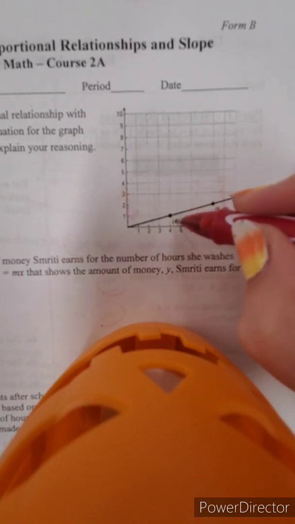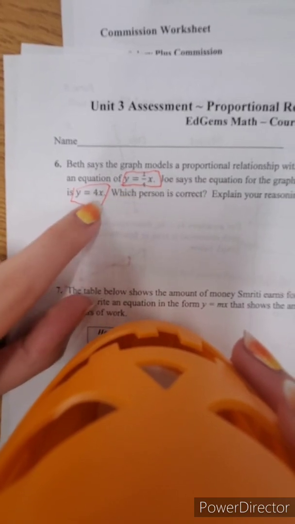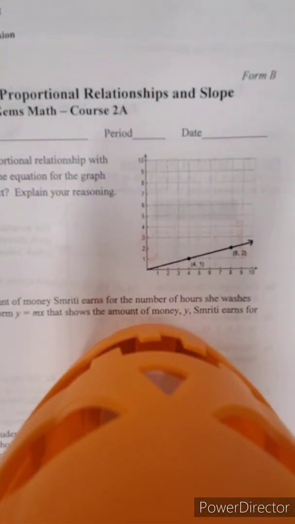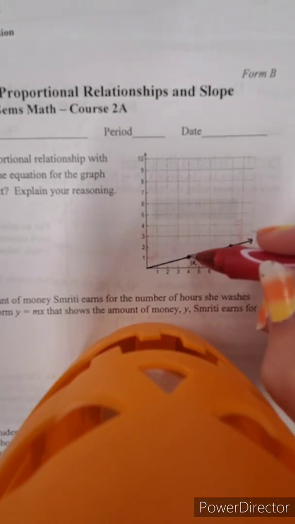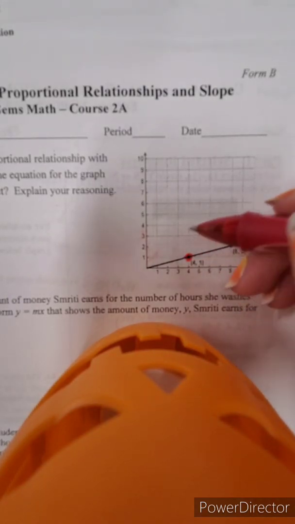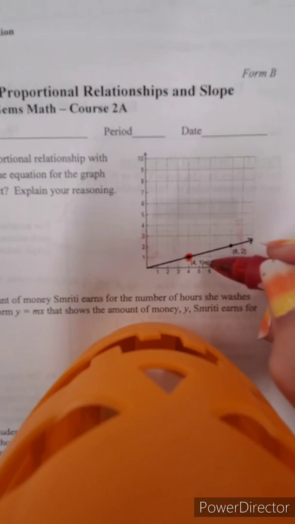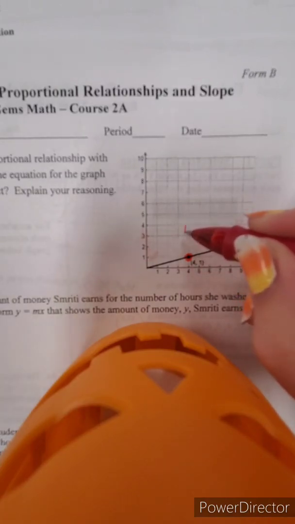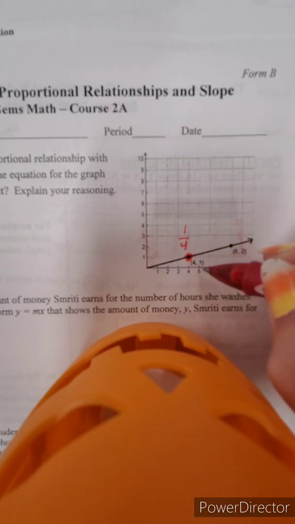So then for me to find this number, the number that's in our equation here, we do that by writing that ratio again of y over x. So if you choose this point right here, the point 4, 1, and you write your ratio of y over x, that's going to be 1 over 4. Our y value is 1 and our x value is 4.